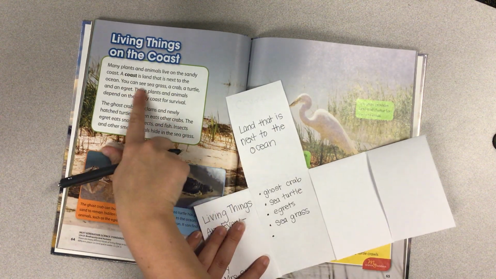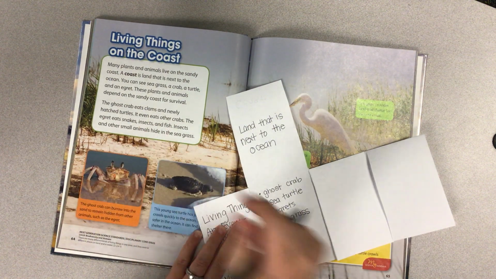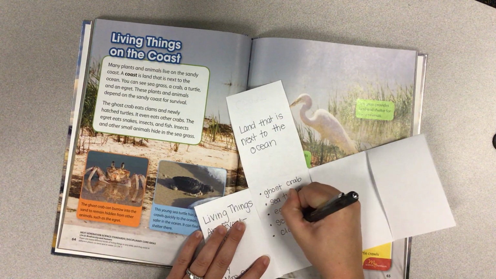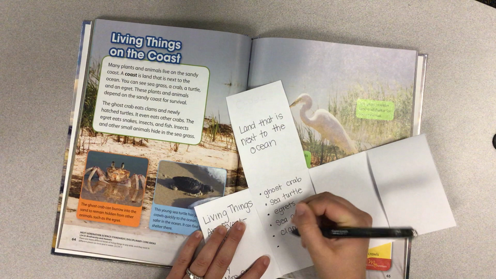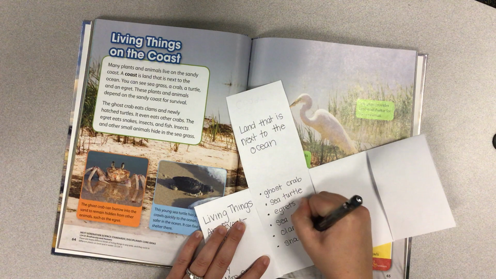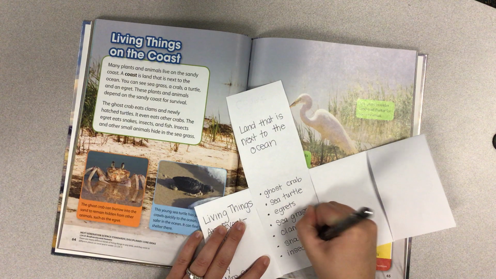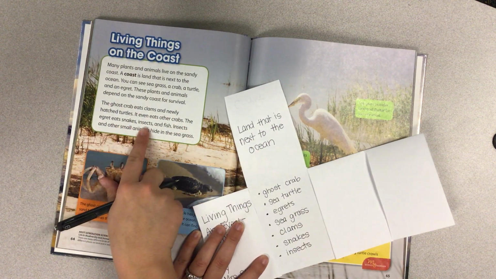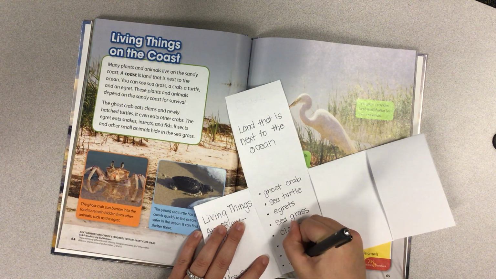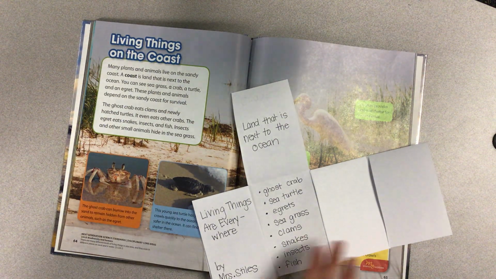Clams, back up here in the text it talked about, down here, clams, snakes, and insects. And I see one more. The egret eats snakes, insects, and fish. Okay, so you need to get those things written down under your flap.